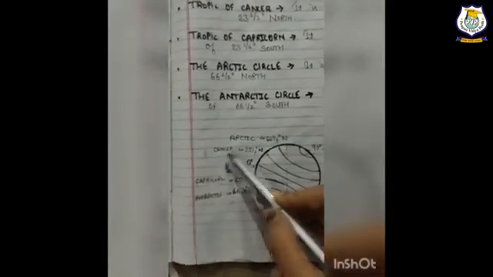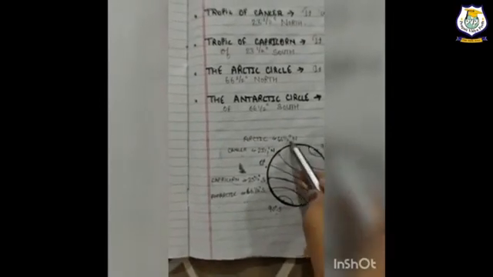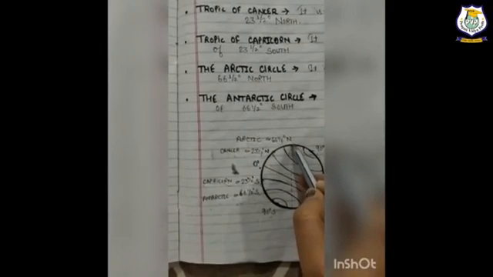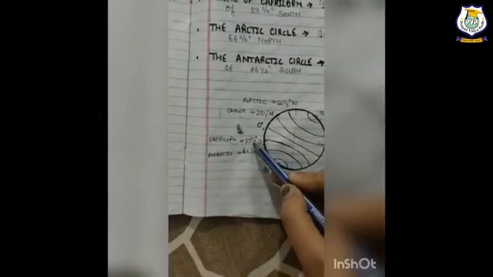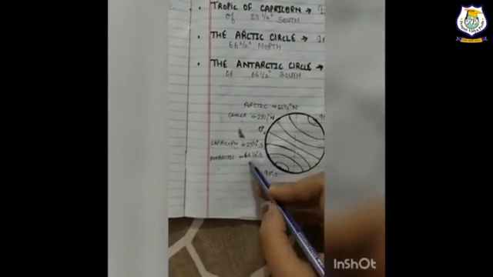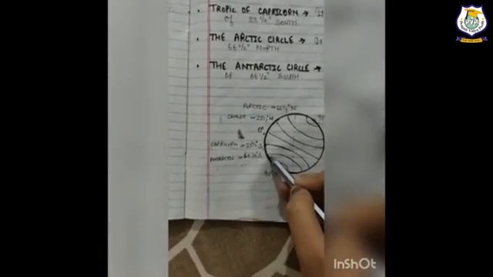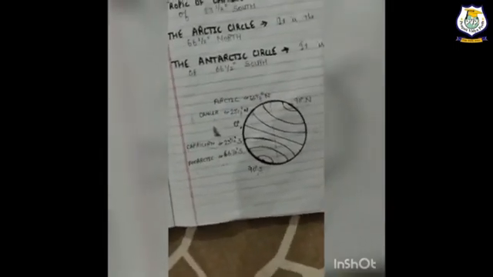From the Tropic of Cancer to the Arctic Circle, it means from 23.5 degree north to 66.5 degree north, this is called the north temperate zone. And here from the Tropic of Capricorn at 23.5 degree south to the Antarctic Circle at 66.5 degree south, this is the south temperate zone. This zone receives slanting rays, that's why it is moderate in temperature.